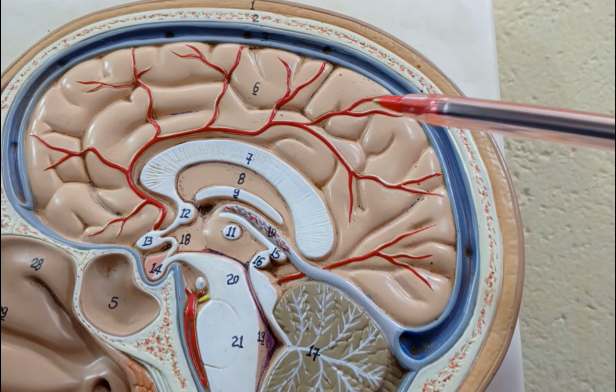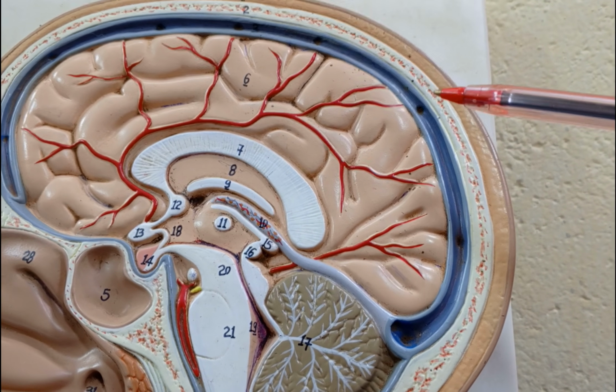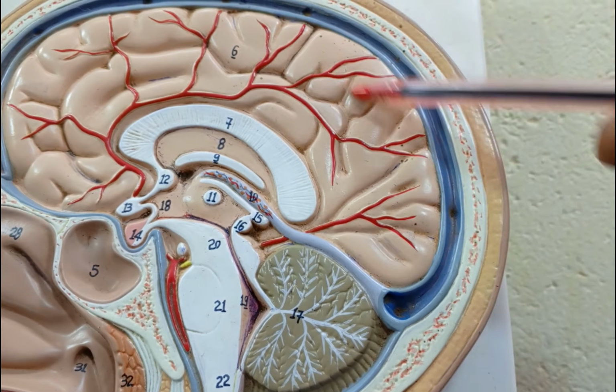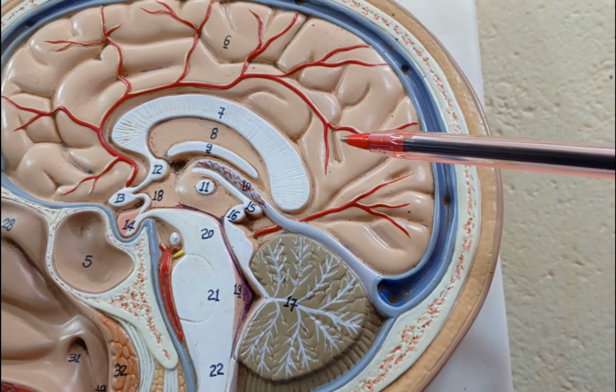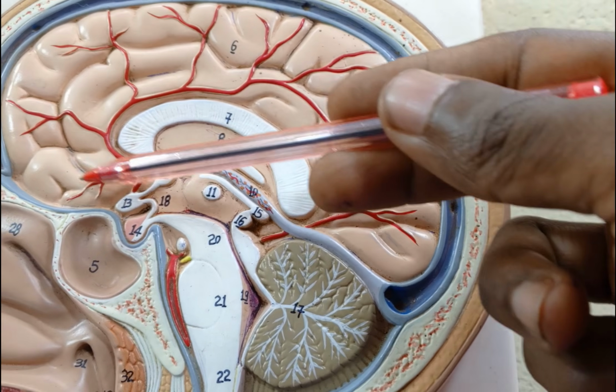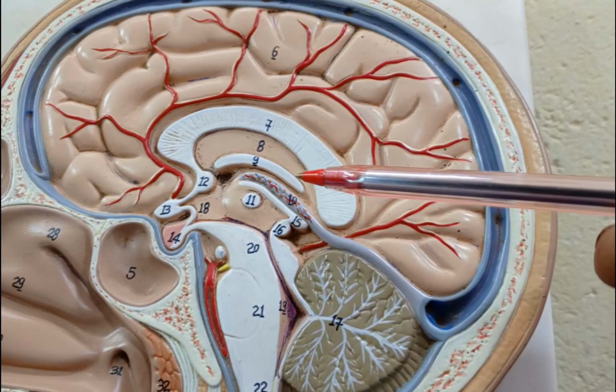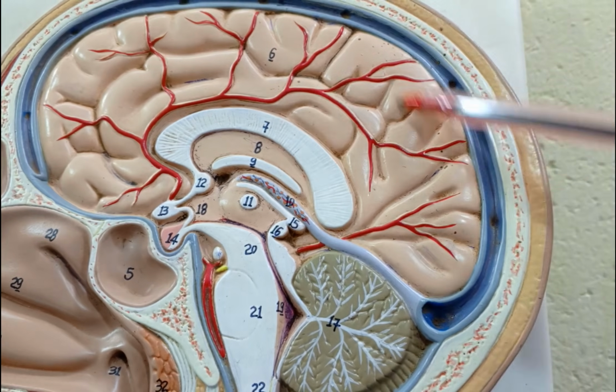And of course, the cerebrum is going to be having two parts. It's going to be having the telencephalon, which is more especially in the outer parts, and then the diencephalon, which is located in the deeper areas. Those are the two parts that make up the cerebrum.